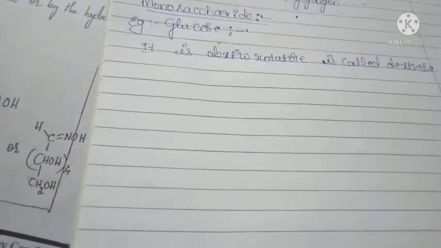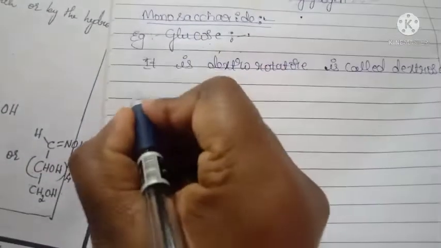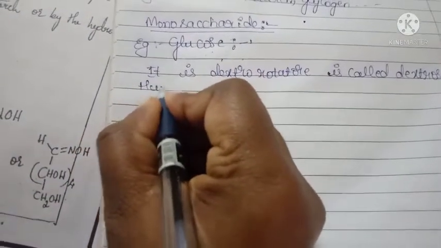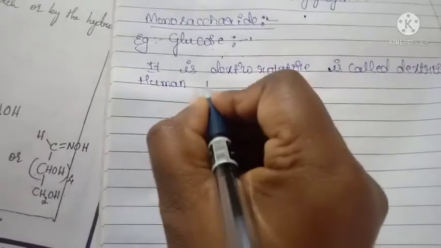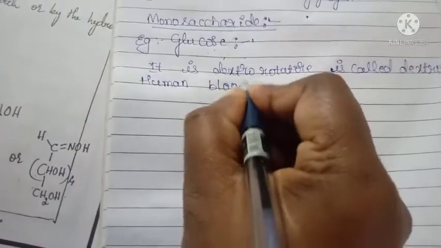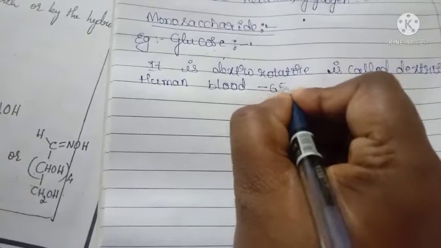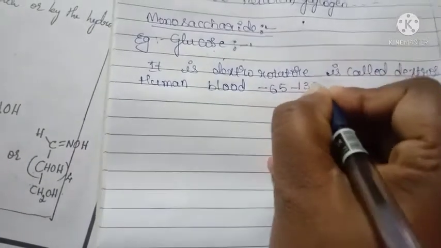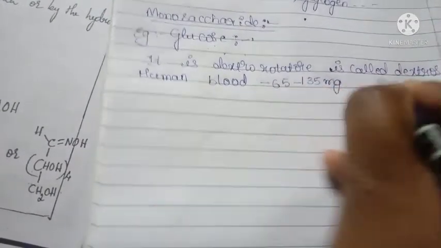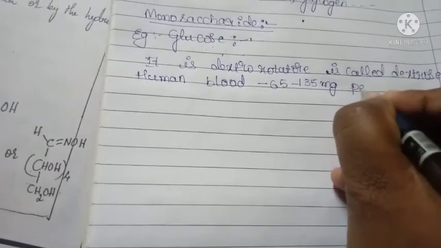Usually human blood contains a normal range of glucose, 65 to 135 milligram per 100 ml.